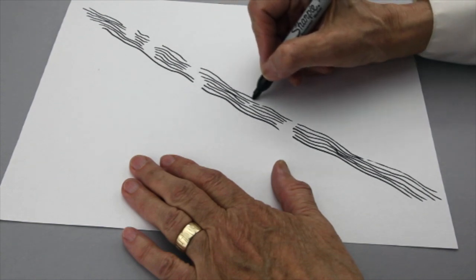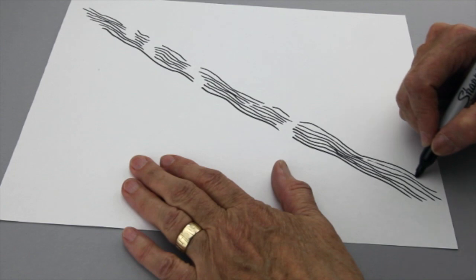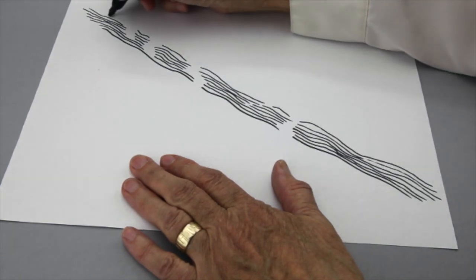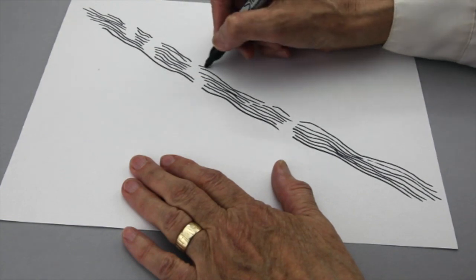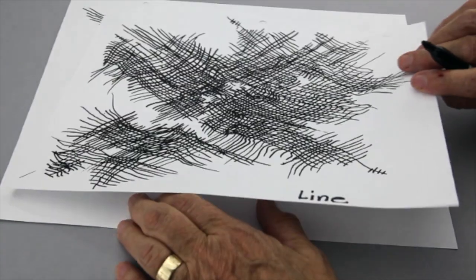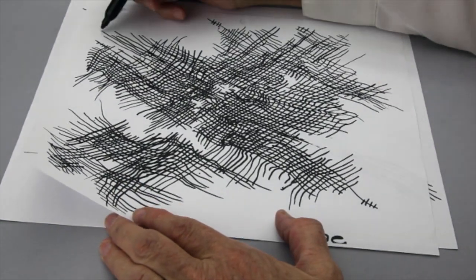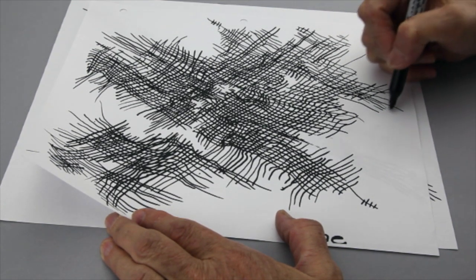But I also know that when I'm working with positive and negative, where the black is the positive and the white is the negative, I want to be really aware of what the outside shape looks like. If you look at this one, you can see that the outside shape is not square by any means.